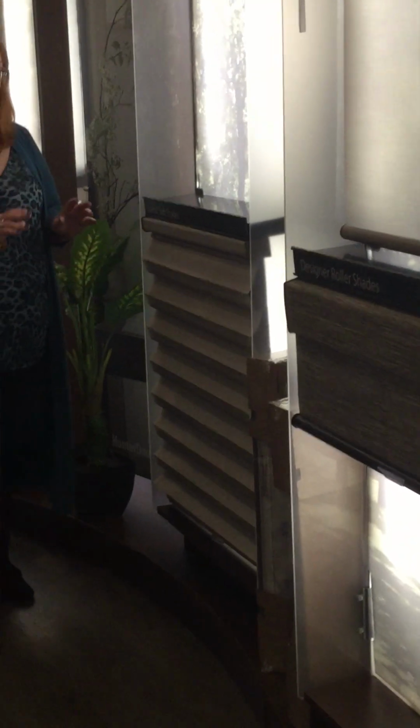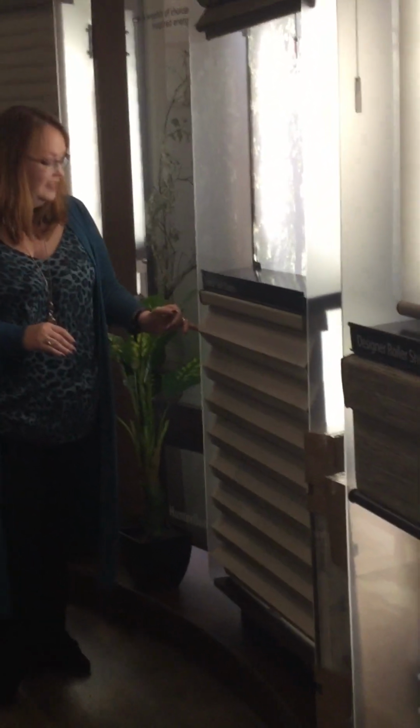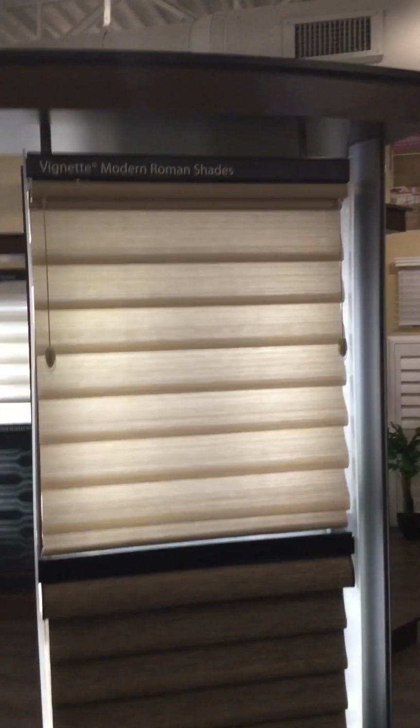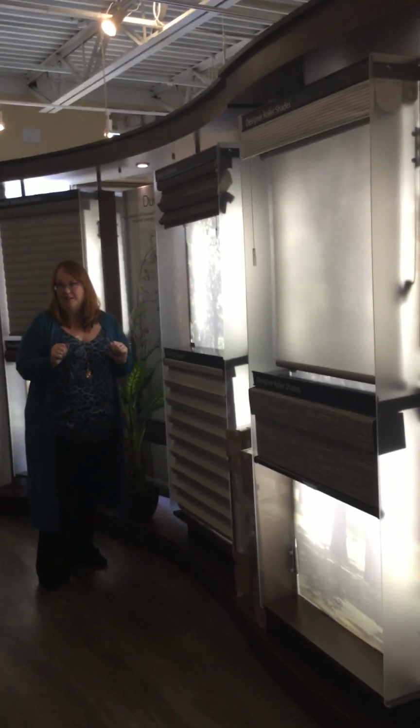The Solera is their more modern version of a Roman, and it's a lower price point than a Vignette, and it has a little more energy efficiency. So that's still a Roman shade. It is still a type of Roman shade, a Hunter Douglas Roman shade. So that's not a cellular? No. It's a baby of a cellular and a Roman. Exactly what it is. So they got fancy and started hybridizing their different products.